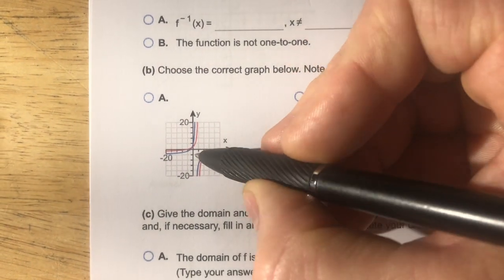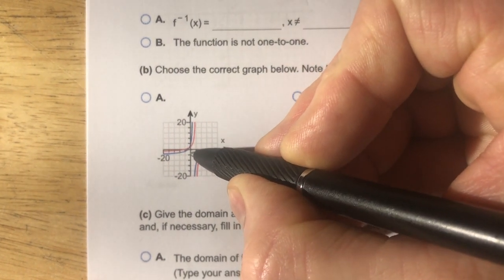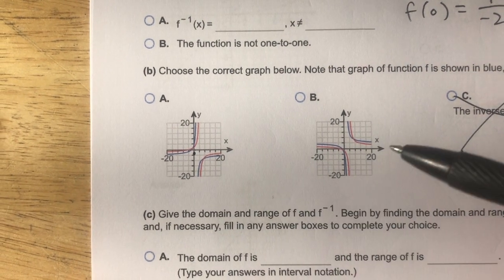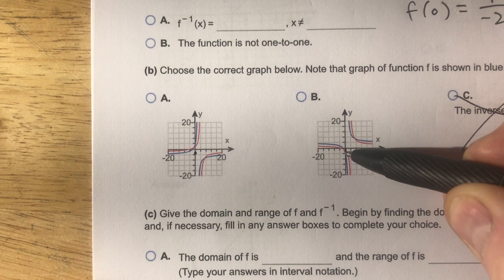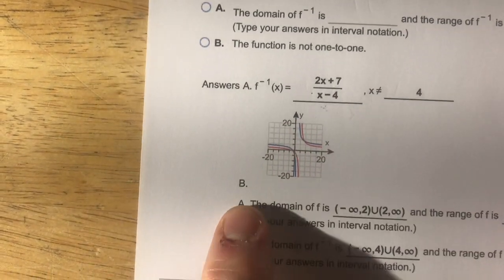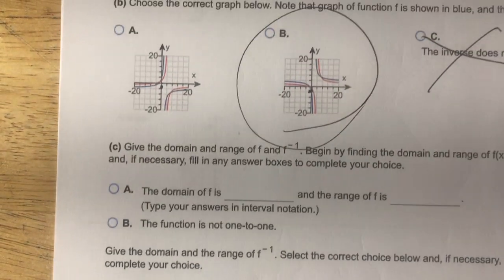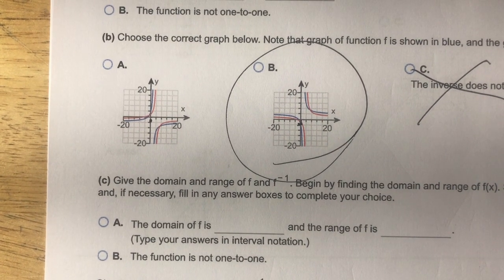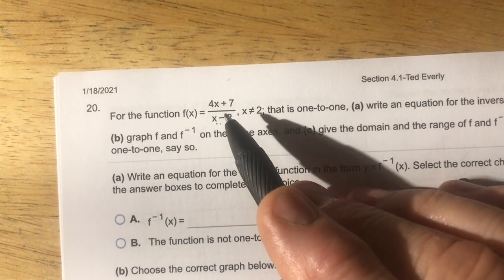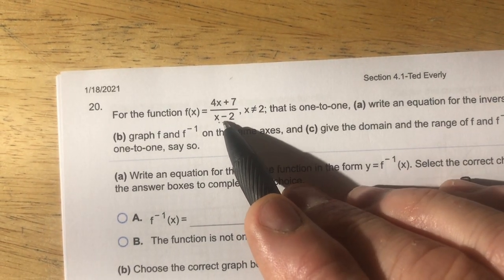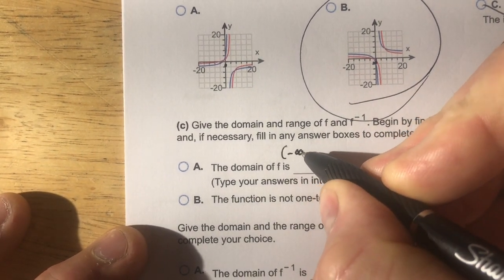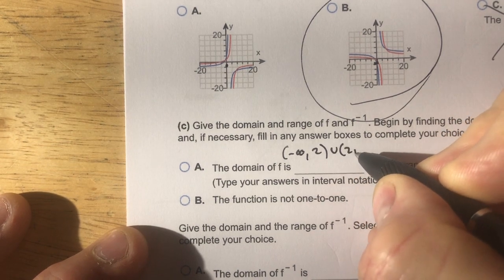All right, so at 0, negative 3.5 should be like right there, and I don't think this is right. Here it is right here. At 0, negative 3.5, right there. This is the correct one, B. And that's what this is down here, B. Okay, now the domain. If you look at my function here, I've got an asymptote at 2. So that means I go from negative infinity to 2, from 2 to infinity.